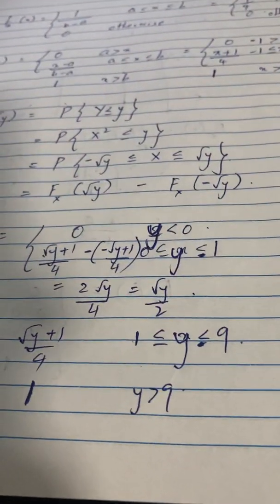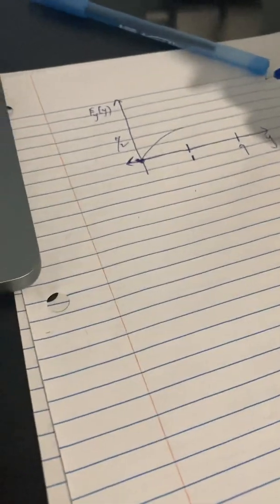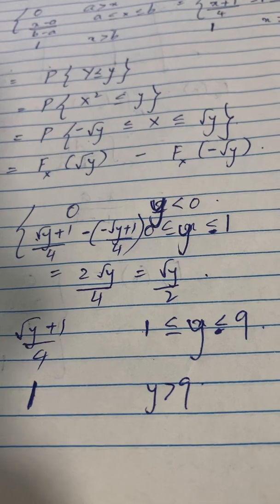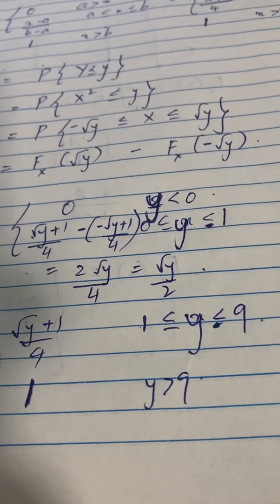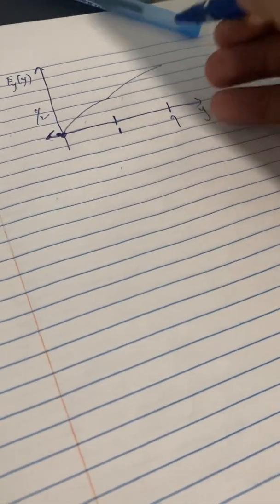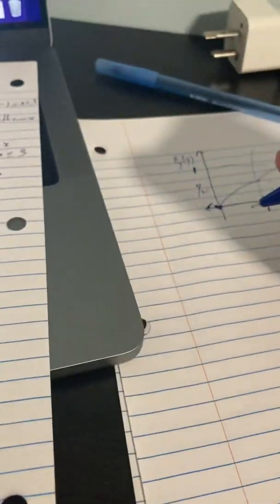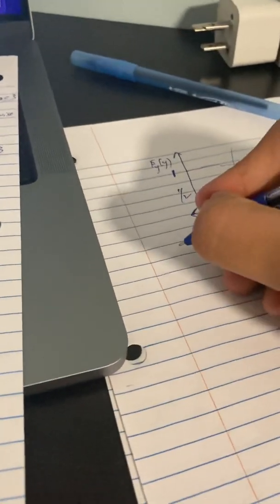Between 1 and 9, when I substitute 9, this is 1, so it increases to 1, and after that it is just a constant. So this is the graph for this.